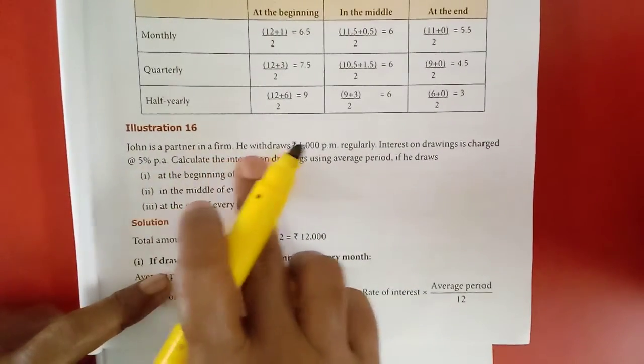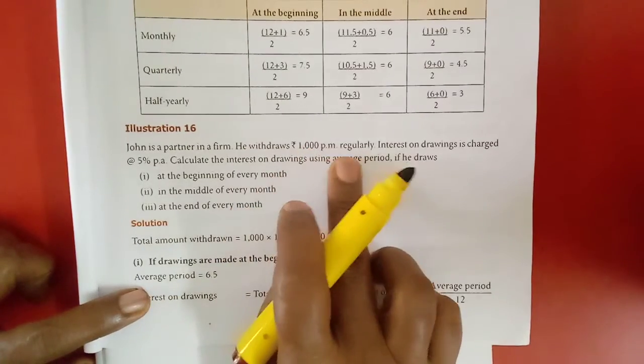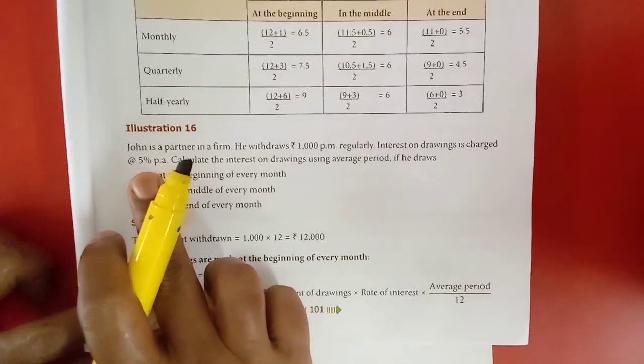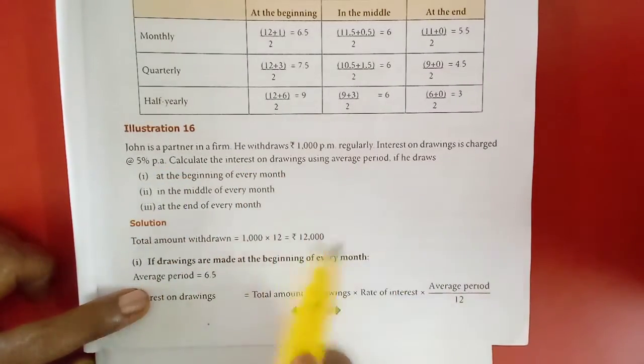John is a partner in a firm. He withdraws 1,000 per month regularly. Interest on drawings is charged at 5% per annum. Calculate the interest on drawings using the average method.